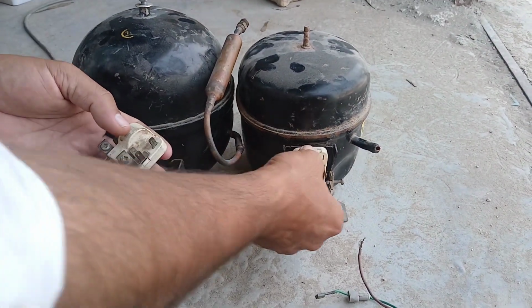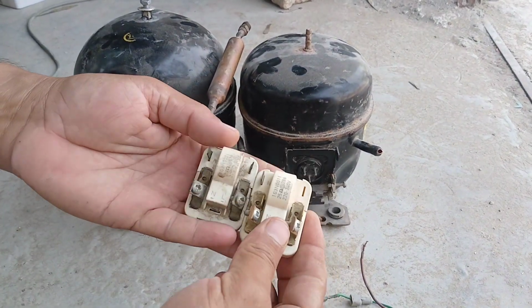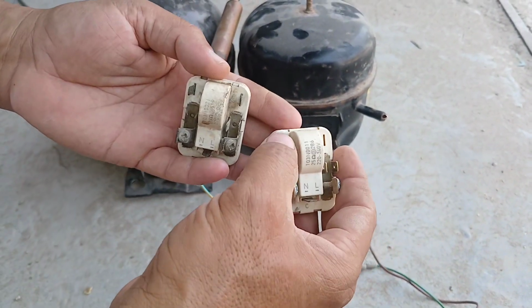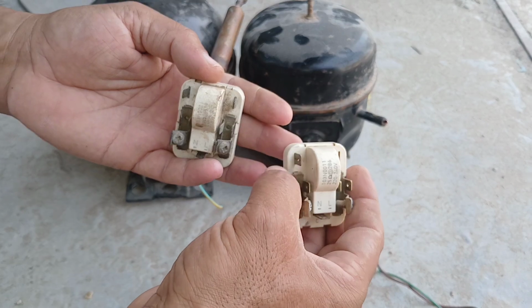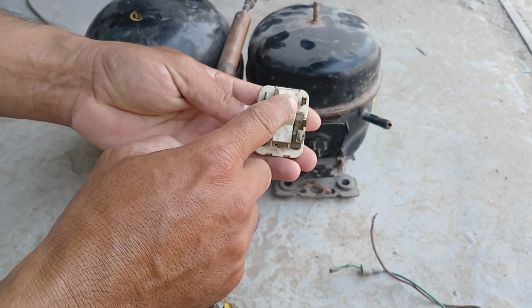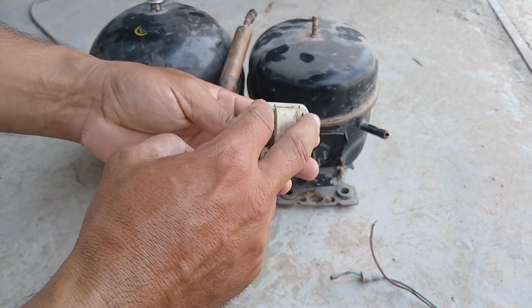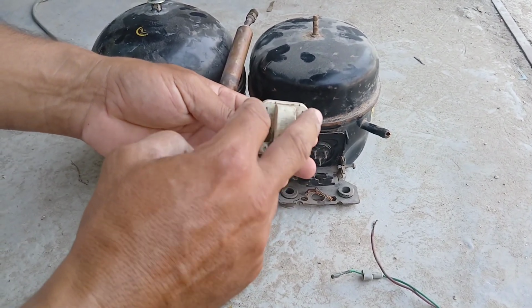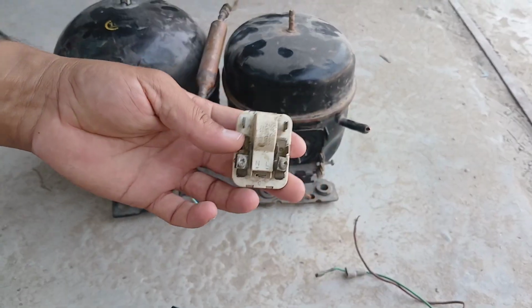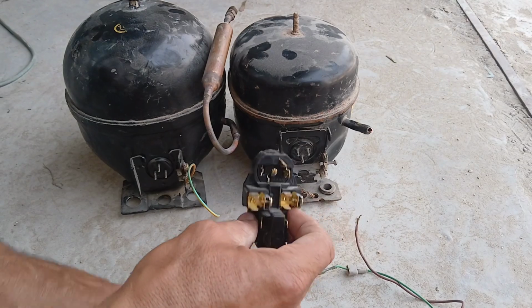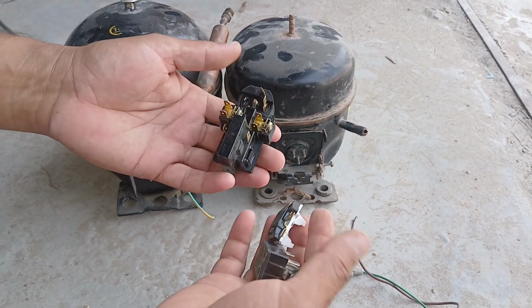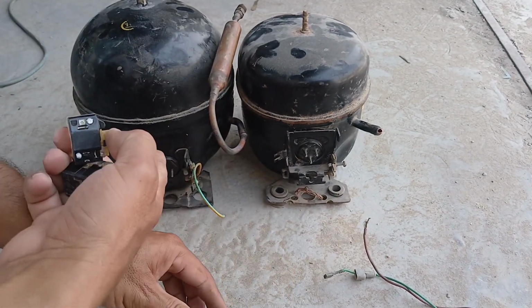What is the difference? You can see here two terminals, running and starting, and here you can see only a terminal on running. Okay, with this relay you cannot fix any capacitor, and with this relay you can fix a capacitor only on running. A starting capacitor you cannot fix with this relay. You can fix only a running capacitor with this relay. So these relays you cannot fix with this compressor. Okay, you can fix these relays only with this compressor.